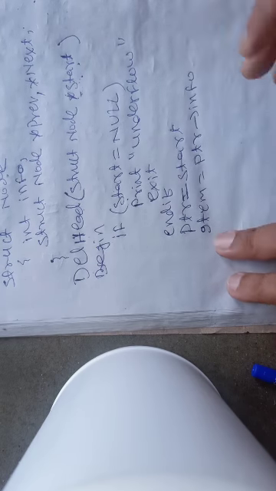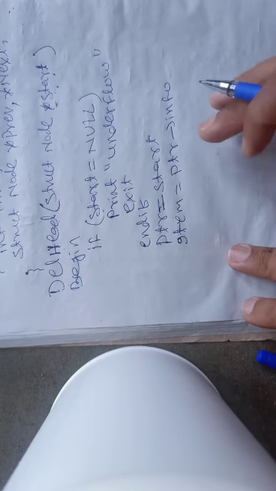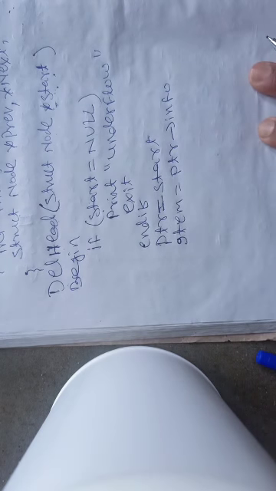So the information part is now stored in the variable item. After that, you need to perform some necessary pointer adjustments. In deletion, we always have to change two pointer variables.